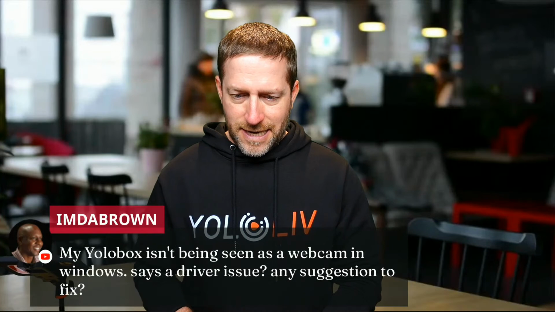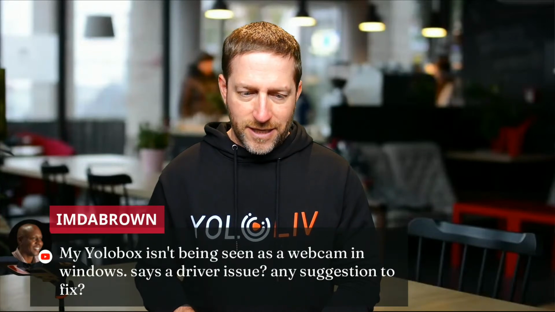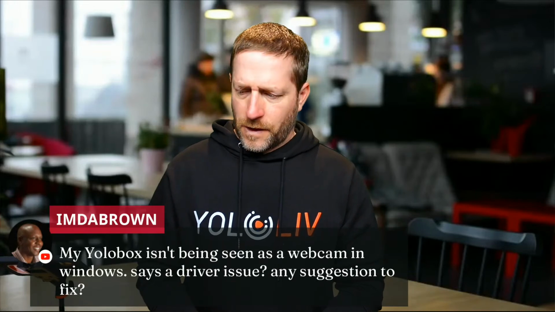My YoloBox isn't seen as a webcam in Windows. Say a driver issue. Any suggestion to fix? I've seen various issues with regards to cables. I've seen various issues as opposed to whether you're coming out the USB-A or the USB-C. I would say trial and error. Some people do get it to work. I will be honest, I tried to do it once for something I was doing, and I was not successful in trying all the different various permutations of options. So I was unsuccessful in getting it to work. Perhaps that is an indication that a little bit more engineering needs to be done with regards to making that work. But again, I'm just an end user. I'm not part of the engineering team.